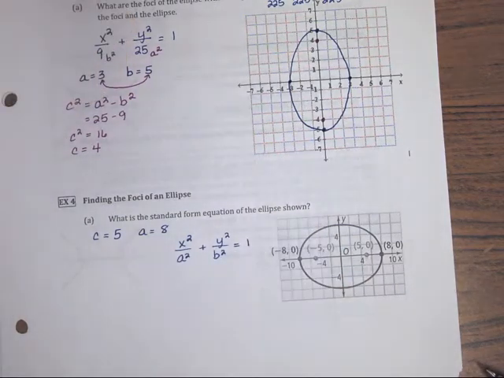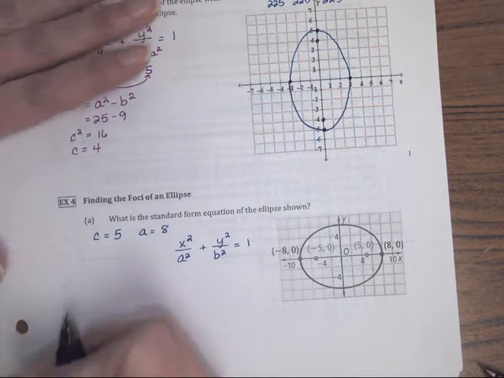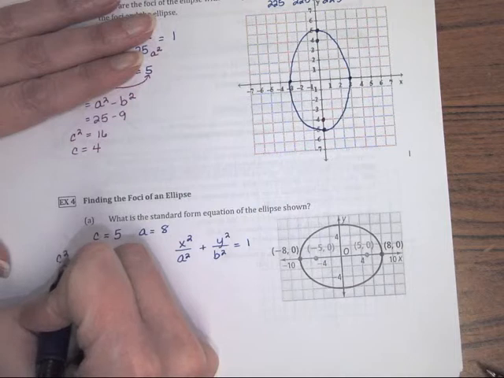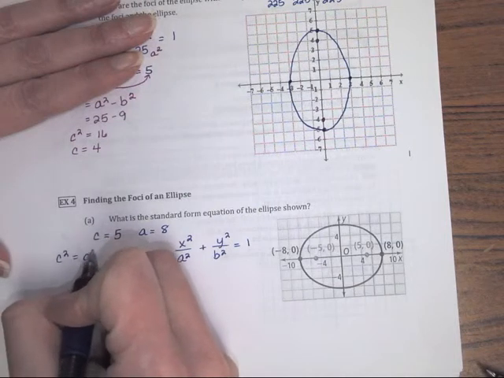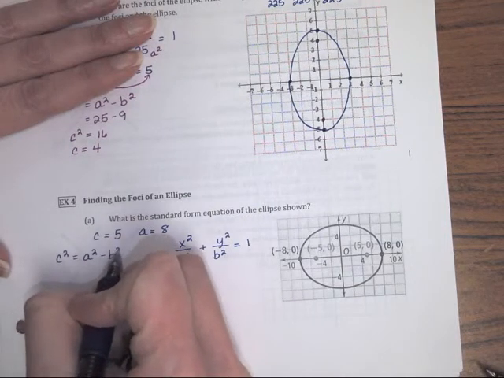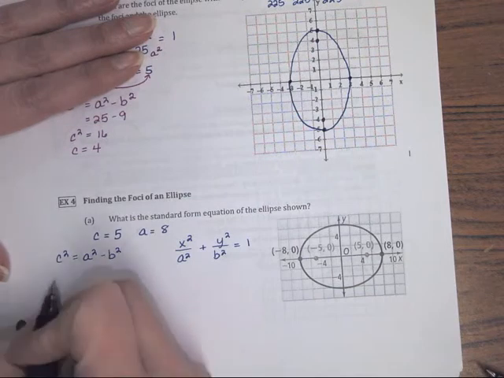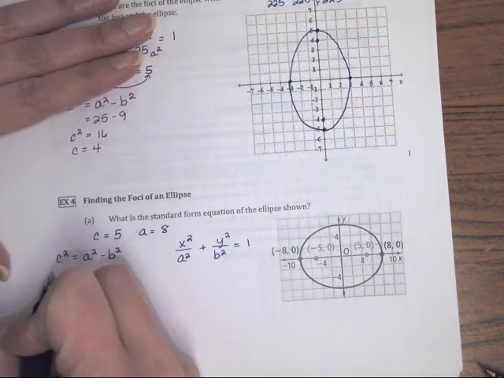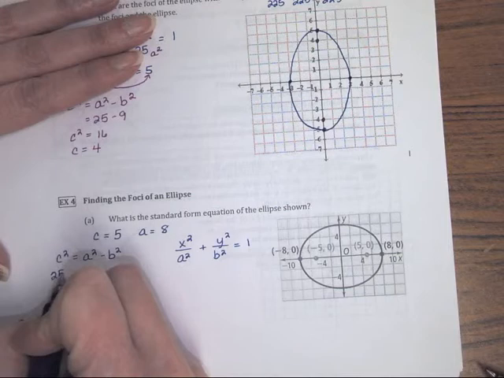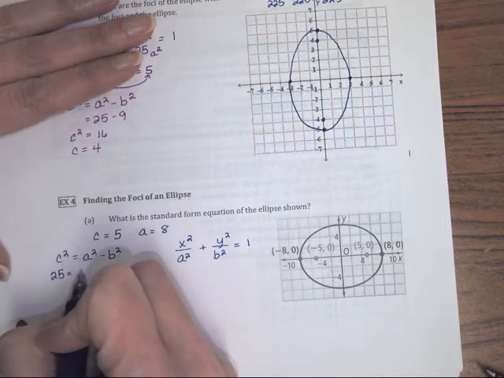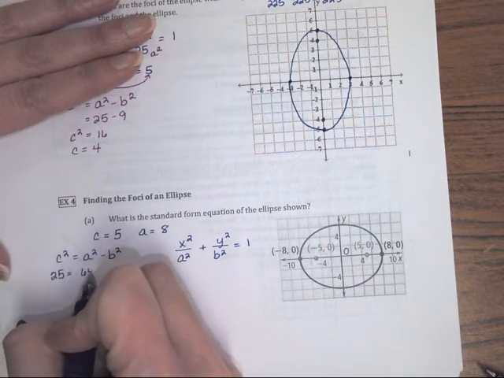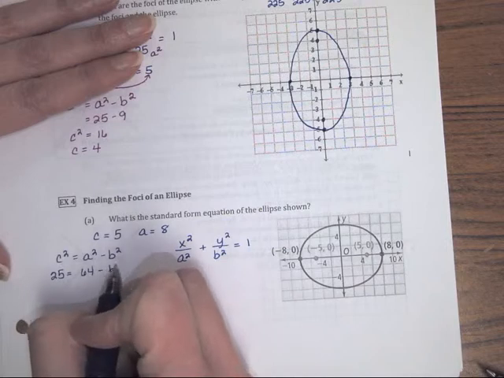But we don't have B, right? So we need to do the C squared equals A squared minus B squared. So C squared is 25. A squared is 64, minus B squared.